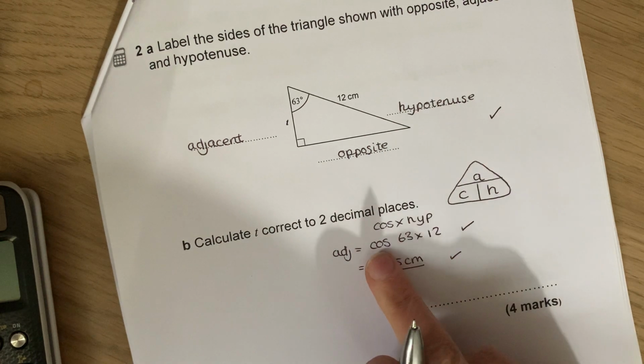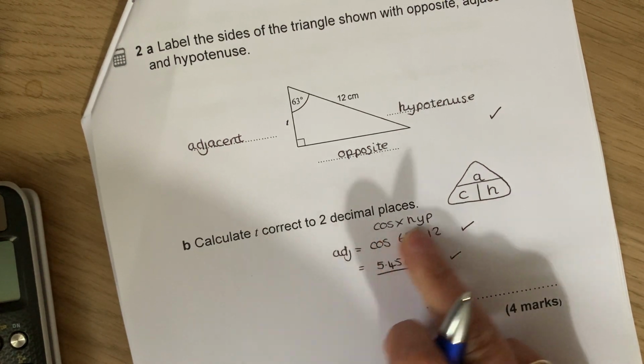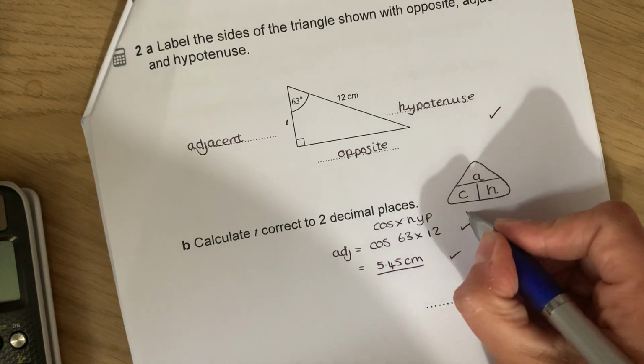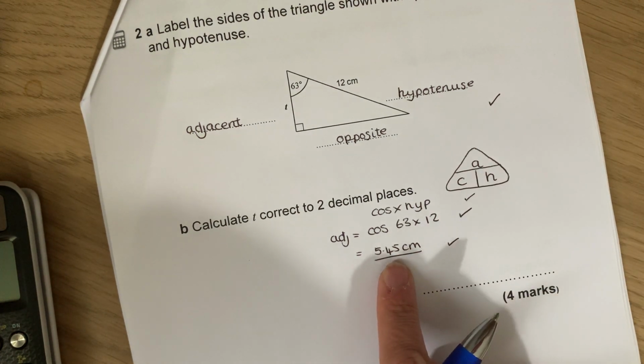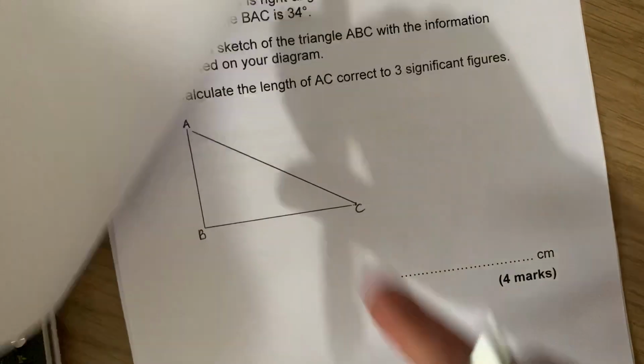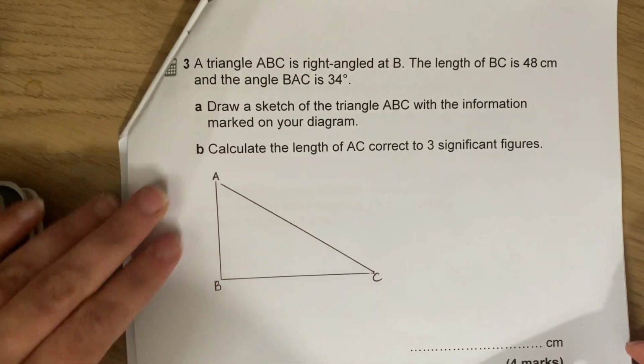Another one if you can see cos 63 times 12, okay, and as long as I can see cos written somewhere, that's another mark. Obviously, if you've done it another way and you've got the answer 5.45, you will get all 3 marks. Okay. Question 3. I'll make this straight now.